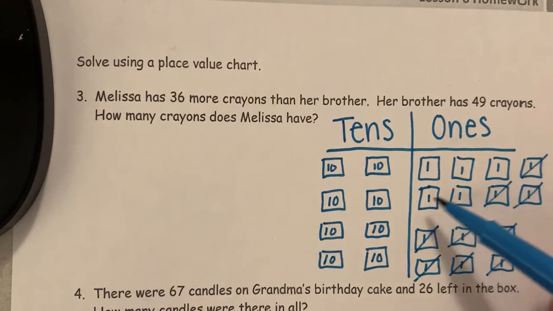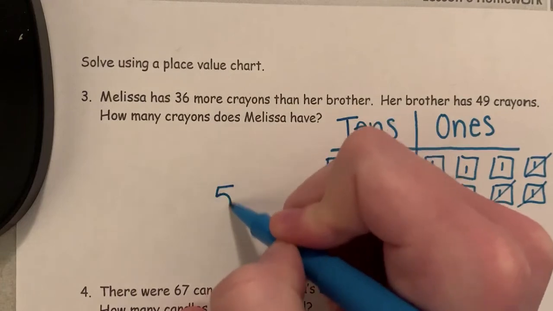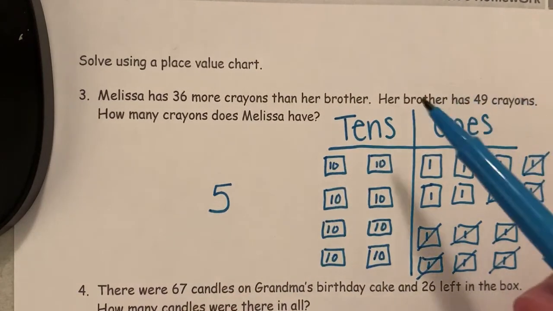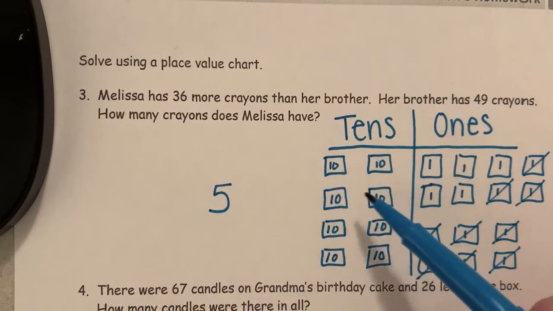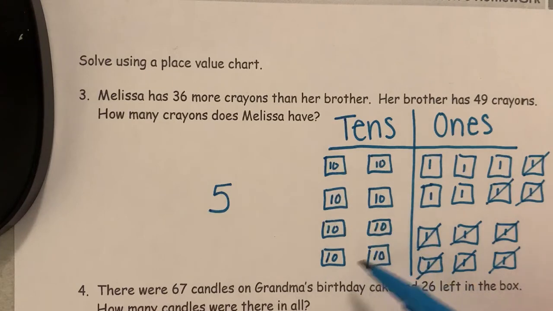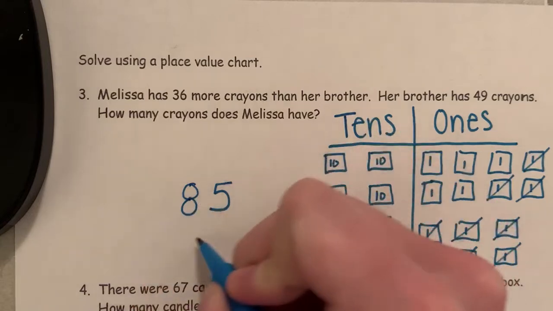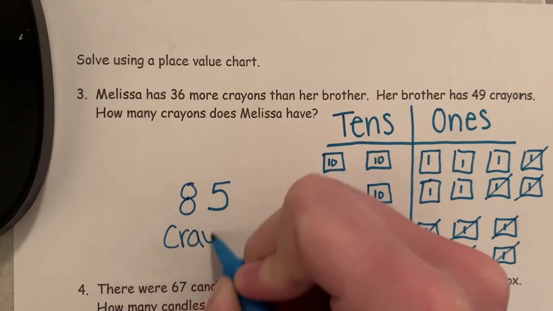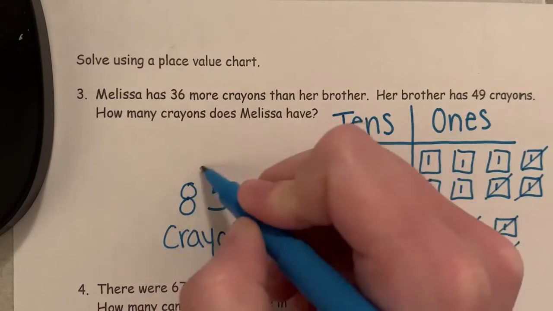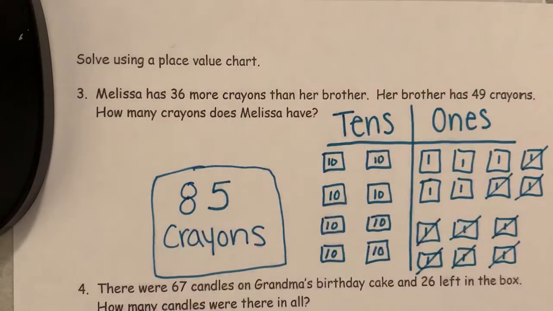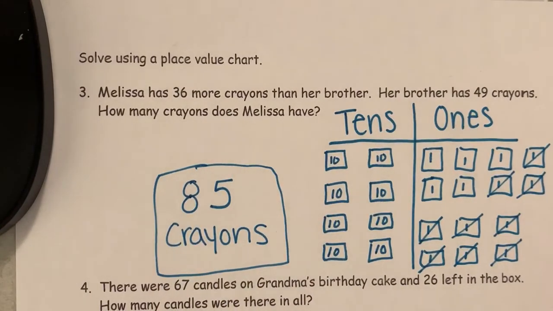So we're going to have 1, 2, 3, 4, 5 ones left over. And then we can count up our 10s. We have 10, 20, 30, 40, 50, 60, 70, 80. So 85 crayons is how many Melissa had.